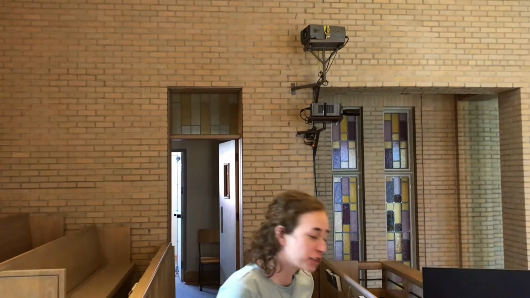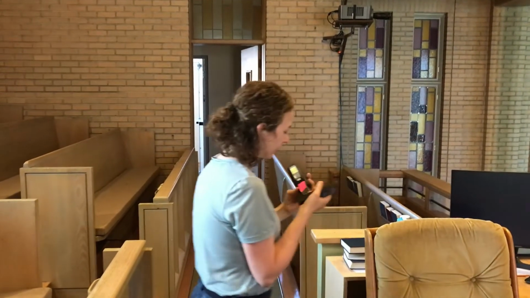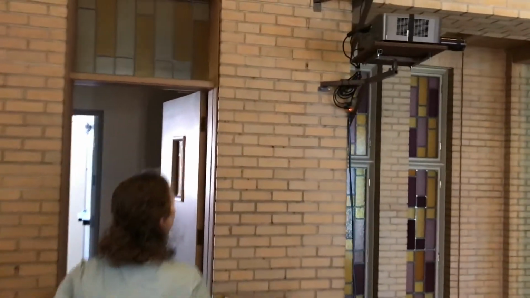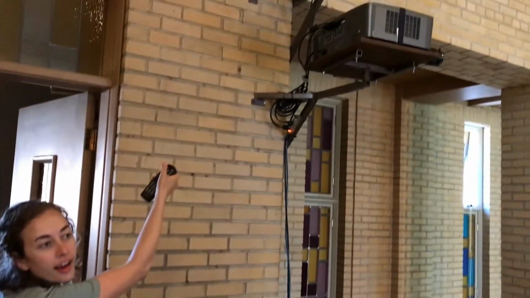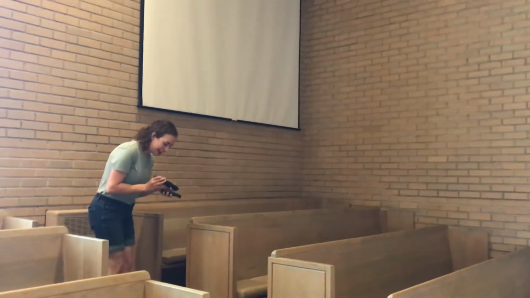Let's turn on the projectors. The remotes have labels on the back that tell you what projectors they're for. Let's go to Congregation Projector. I turned it on. Now I'm going to go up the stairs. Other projector.